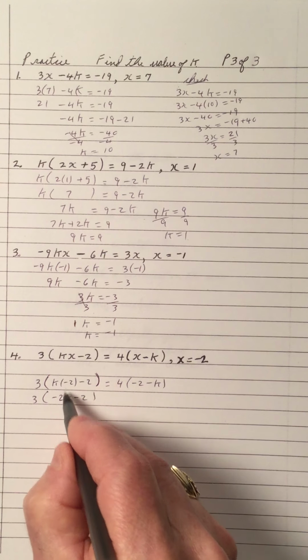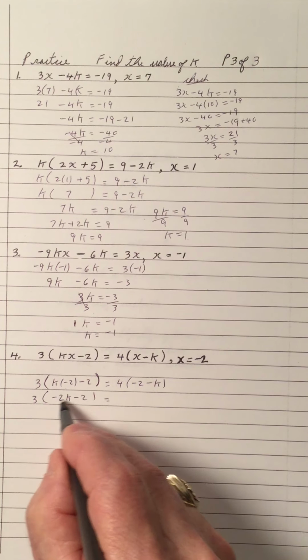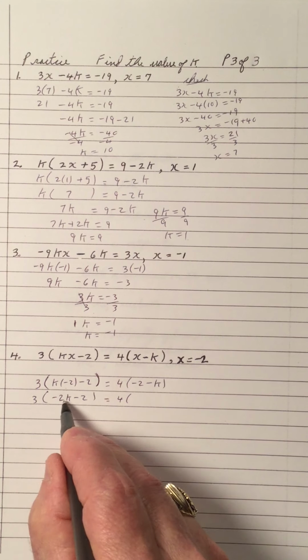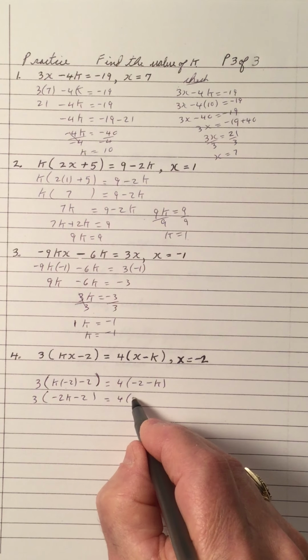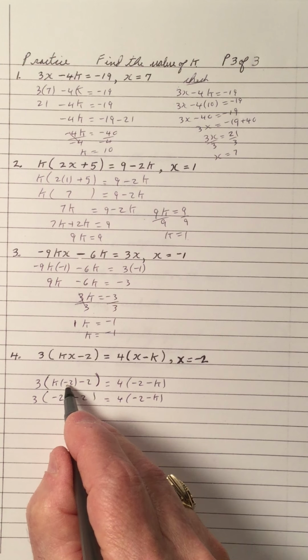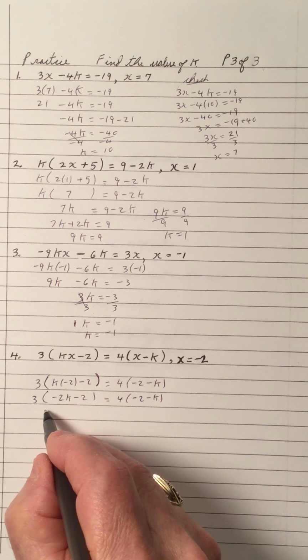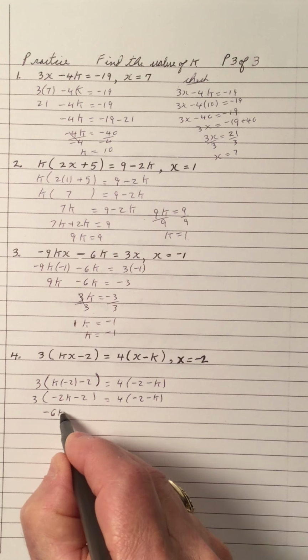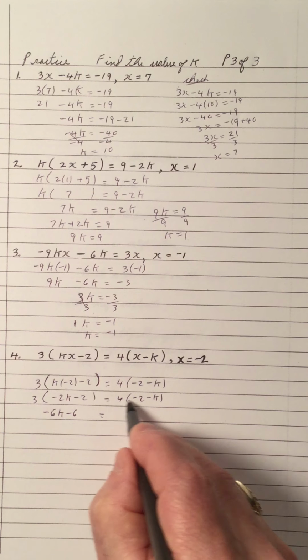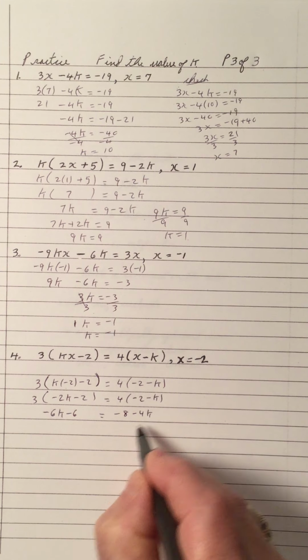So I have to multiply this and put the negative 2. I can't add these, I gotta keep going. I can't subtract these because they're not like terms. So I put the negative 2 in, got a negative 2k minus 2. Now the 3 is multiplied by the inside here, negative 6k minus 6. The 4 is multiplied by both of these, negative 8 minus 4k.